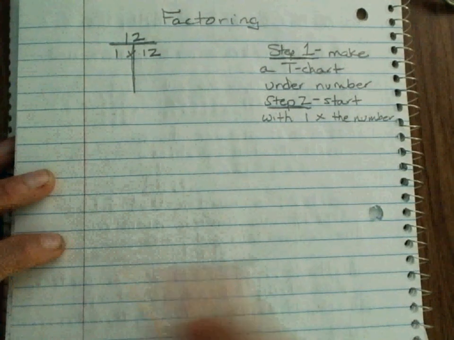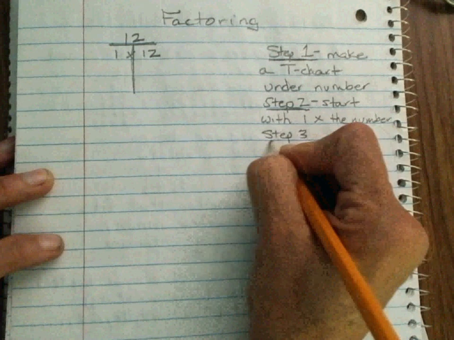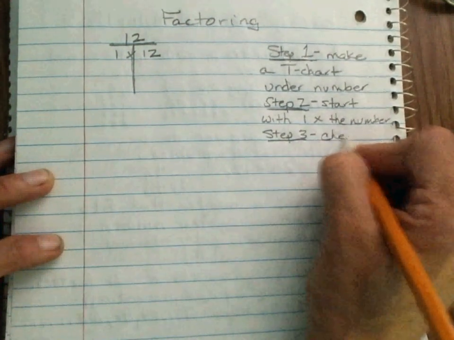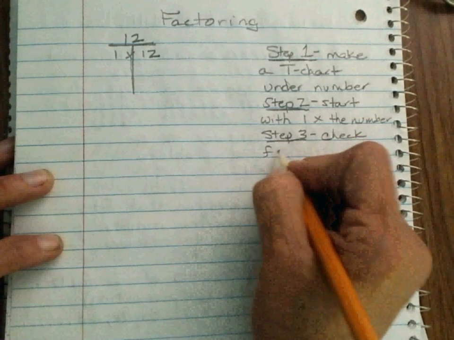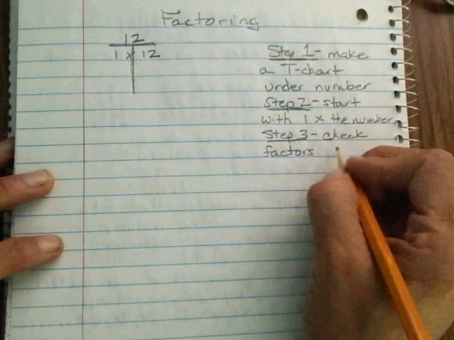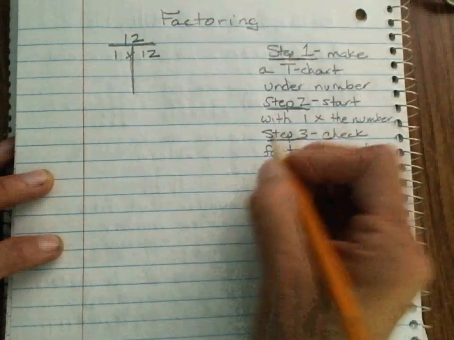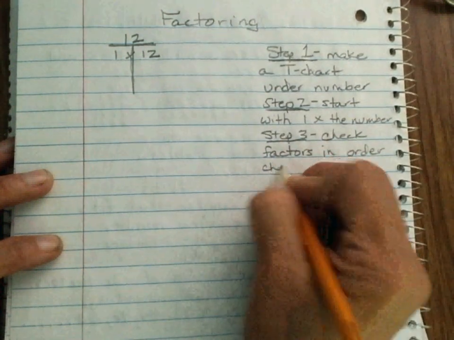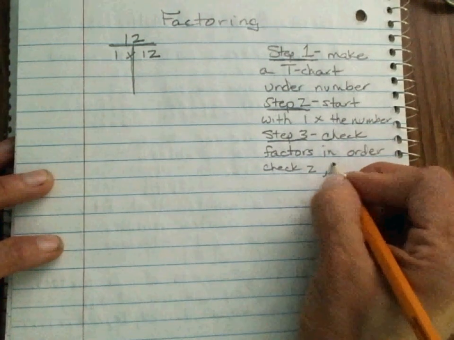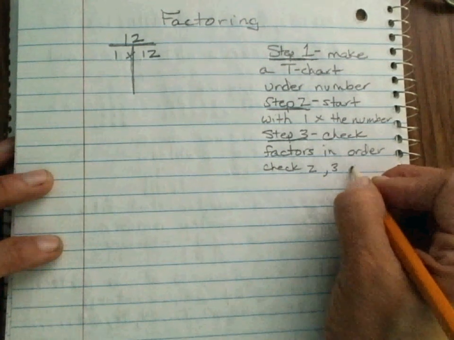And then check them in order. Step 3. Check factors in order. In other words, test 2. And then check 3 and 4 and so on.